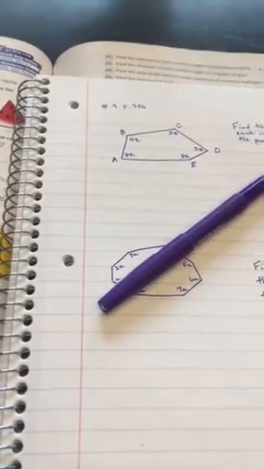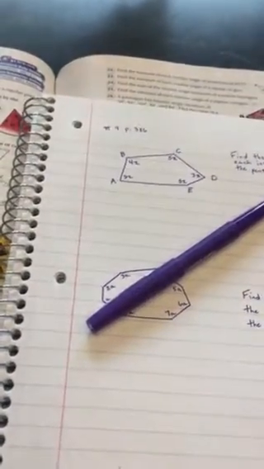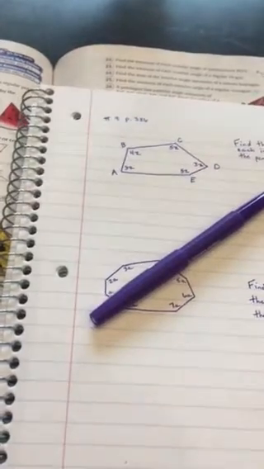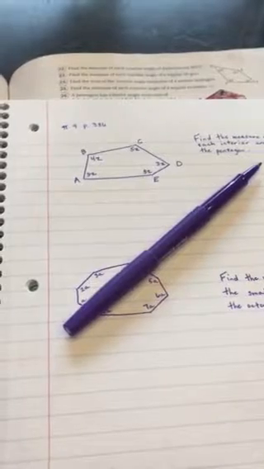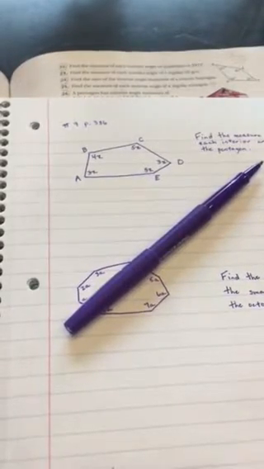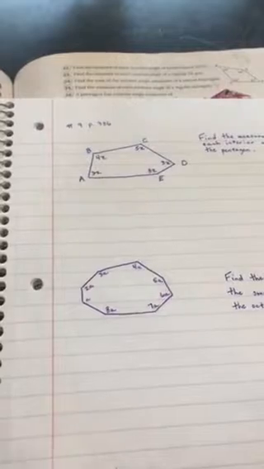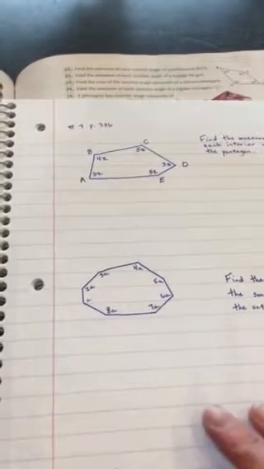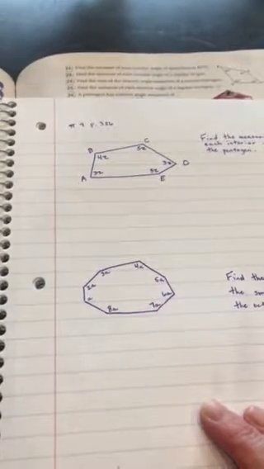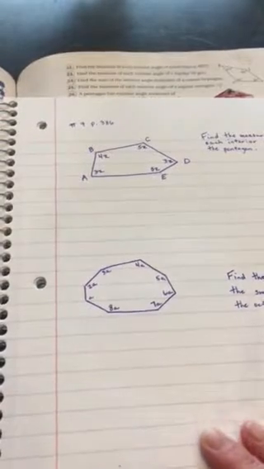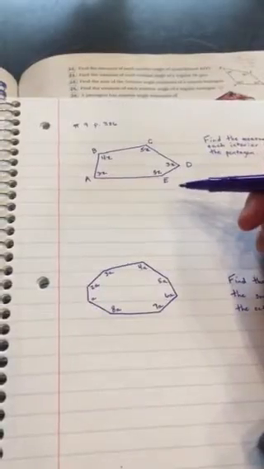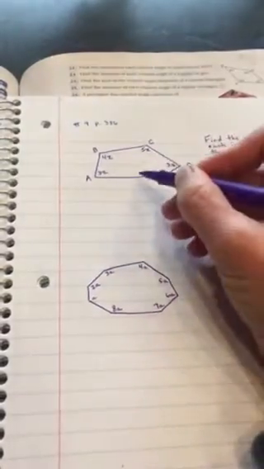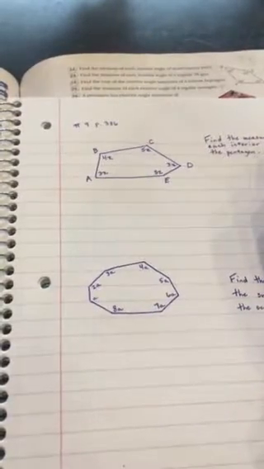I had told you I would work on them with you before class Thursday, before the test, but I think this would be better. So let's look at problem number 9 on page 386. The problem says, find the measure of each interior angle of pentagon ABCDE. You can see that I have drawn pentagon ABCDE, and in this problem they actually drew the diagram for you. So we need to find the measure of each interior angle.